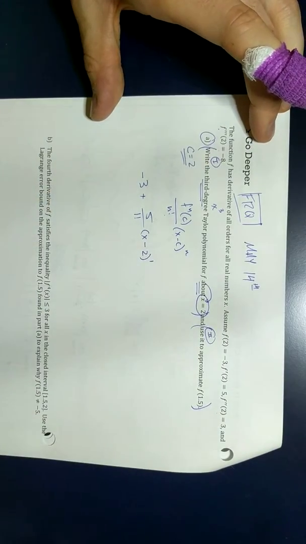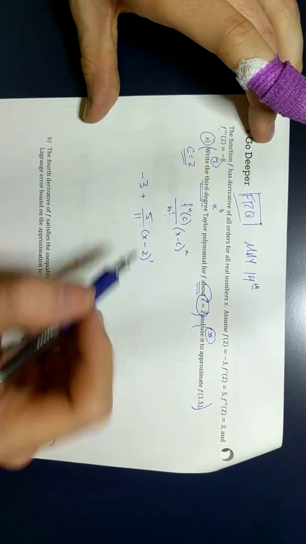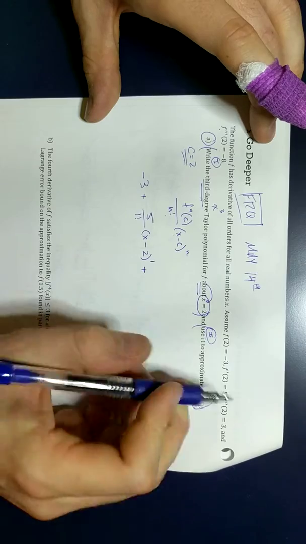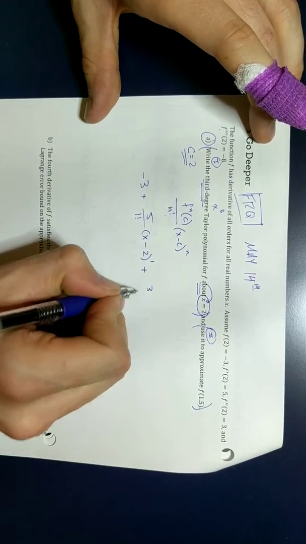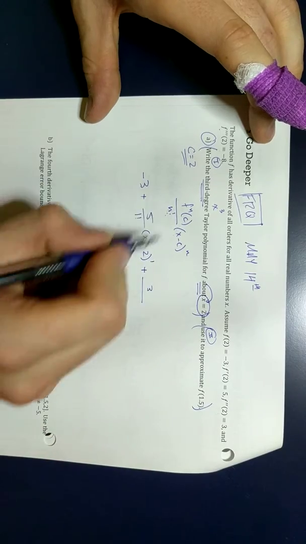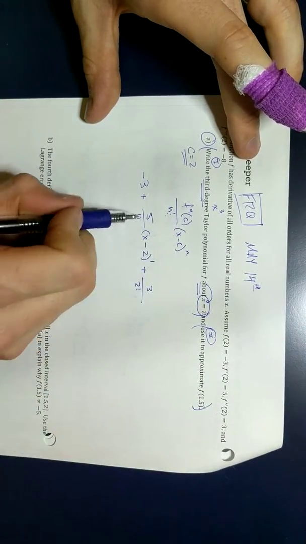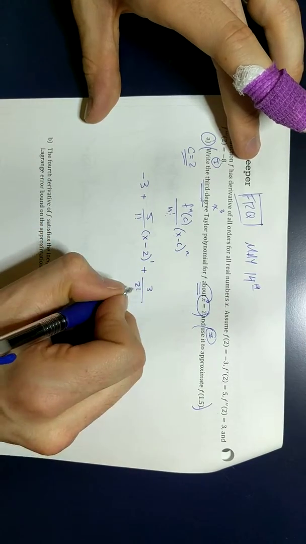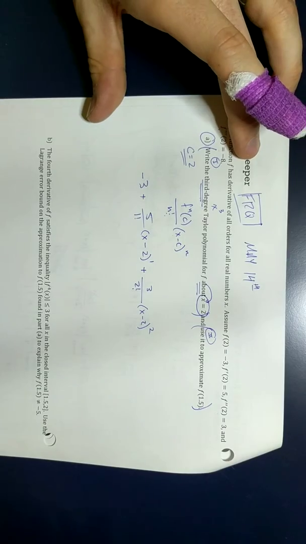I have my first degree Taylor polynomial, but we need to get to the third degree, so we keep going. Plus, I'm going to use my n equals 2, so second derivative, that's 3, over 2 factorial. Notice that it just builds off of the previous one. And then x minus 2, not to the 1, but to the 2. I have my second degree Taylor polynomial.